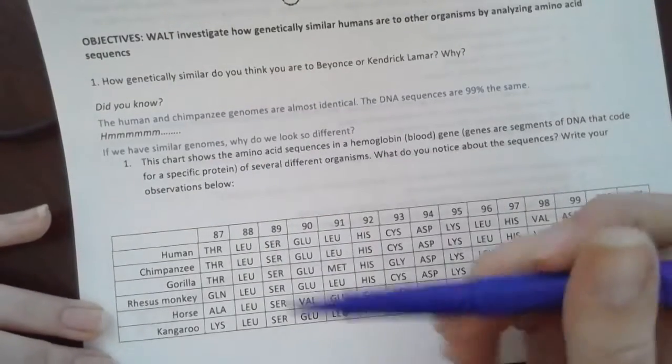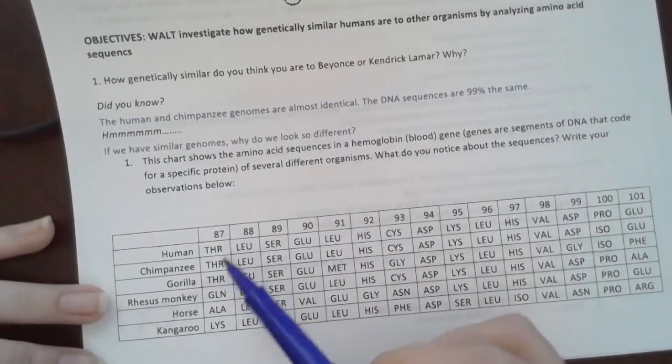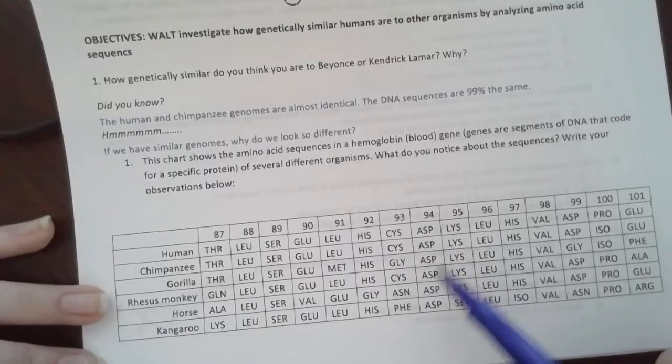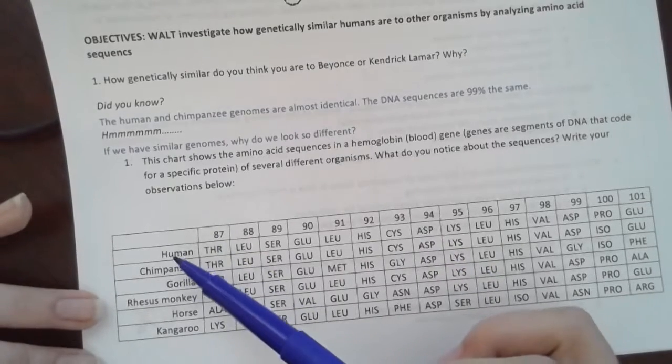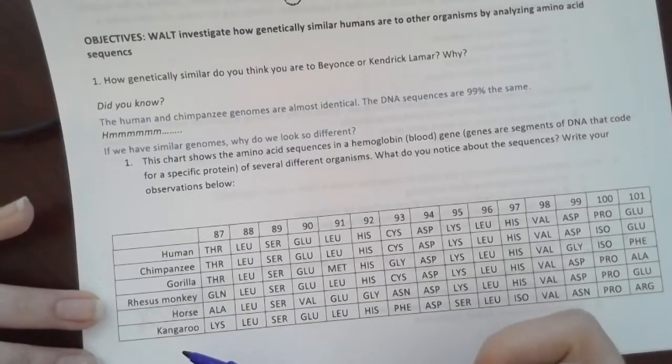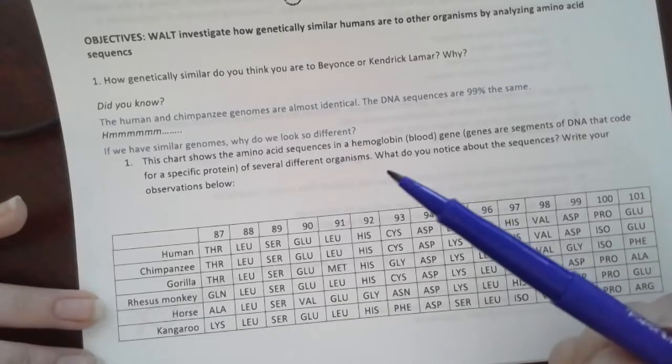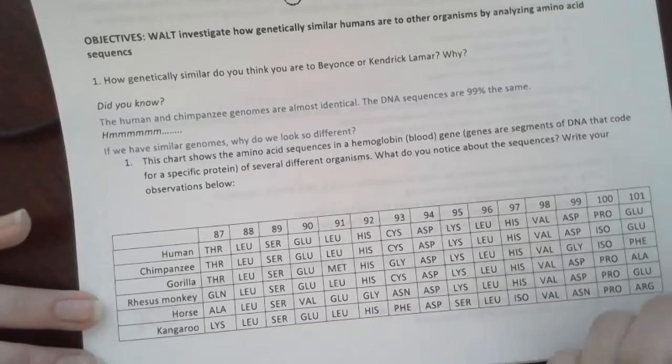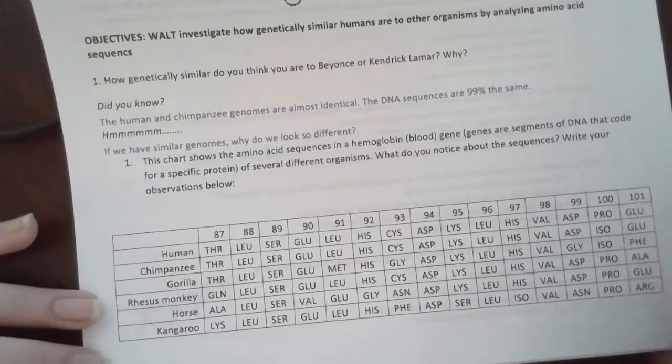So when you're looking at this chart, you're going to be comparing all of these three letters. These are just different amino acids. You're going to be comparing humans to all of these different species, seeing, based on their amino acid sequences that come from the genetic code, how similar we really are to other species.